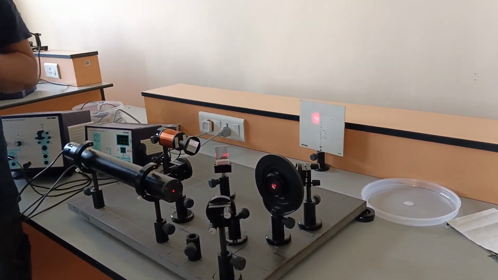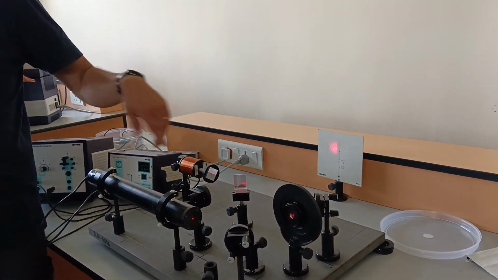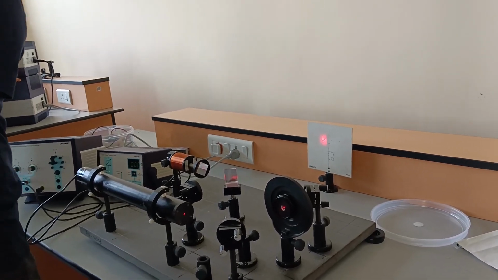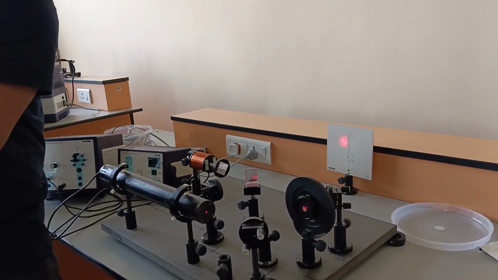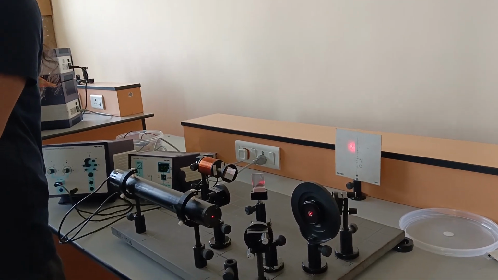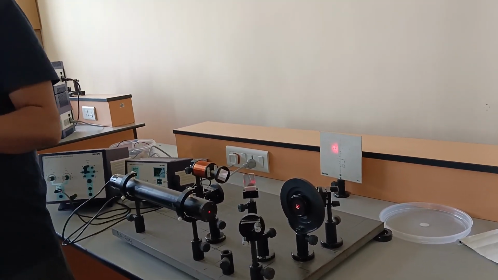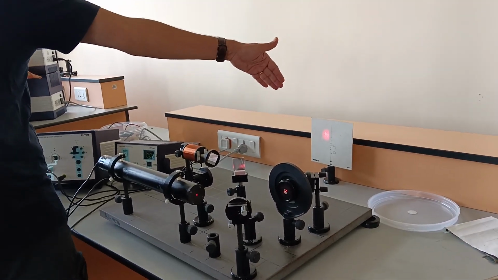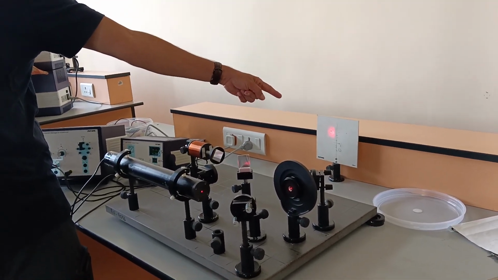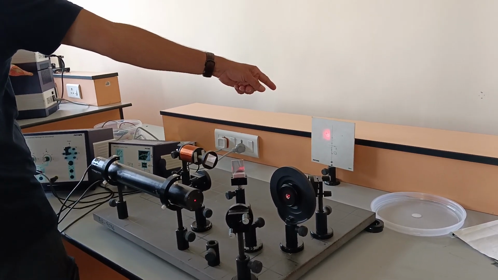So there are two waves coming, one from this mirror, one from this mirror. When they merge together, they will merge depending upon their phases and give you interference, either bright or dark. But it should be bright or dark all over the plane. But it is not. It gives you fringes.